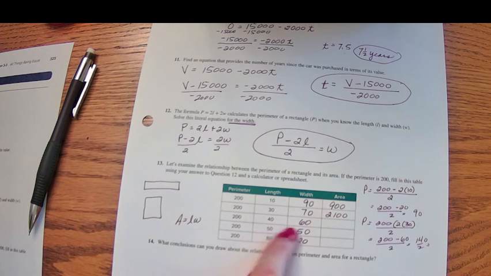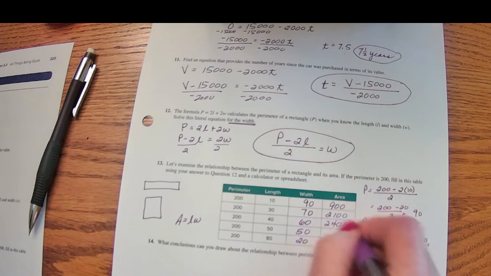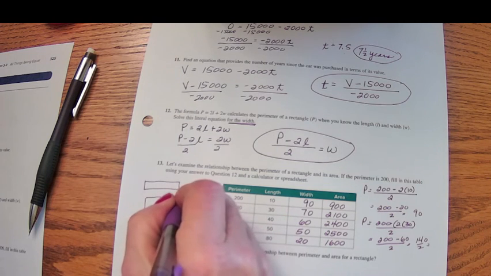If you multiply 40 times 60, you're going to get 2,400. If you multiply 50 times 50, you're going to get 2,500 as an area. And if you multiply 80 times 20, you're going to get 1,600 as an area.